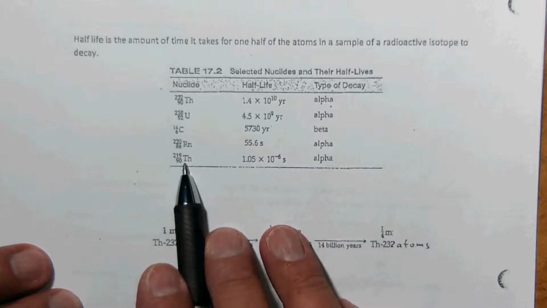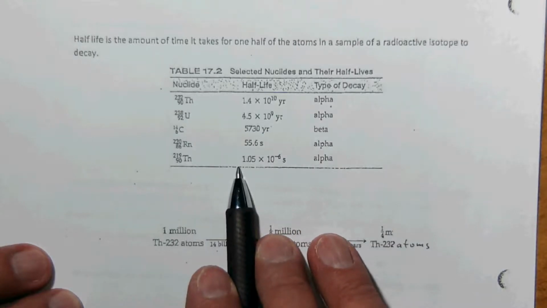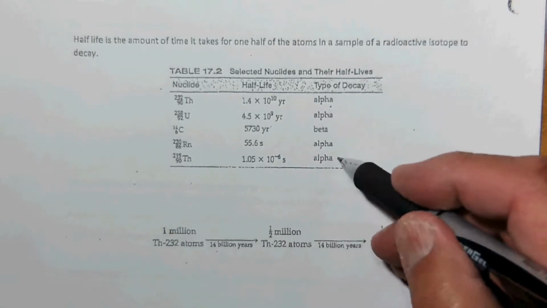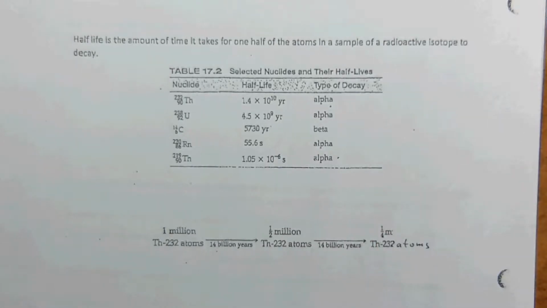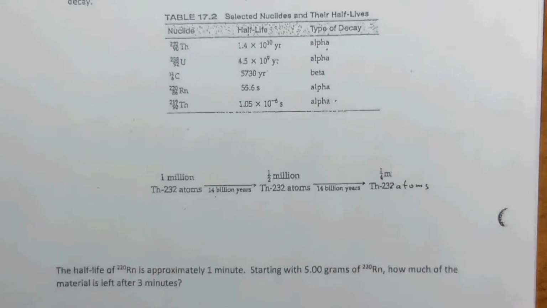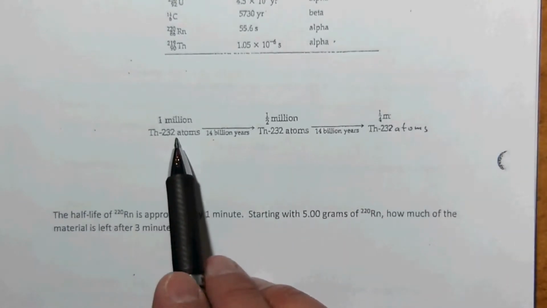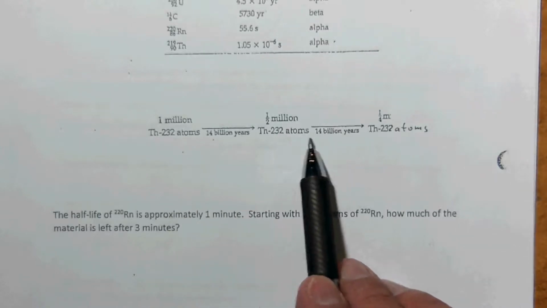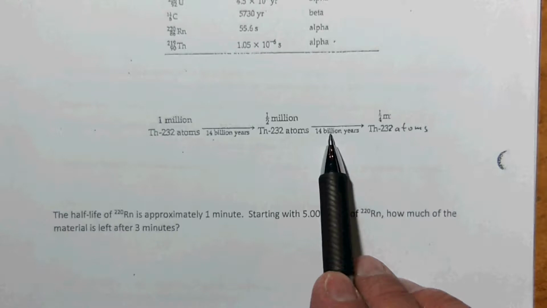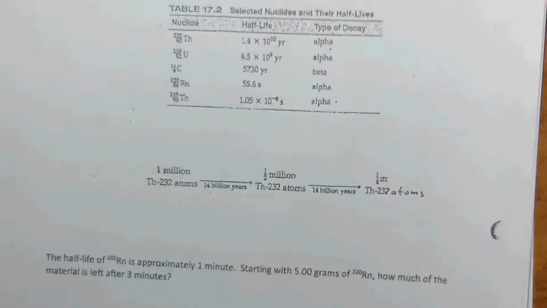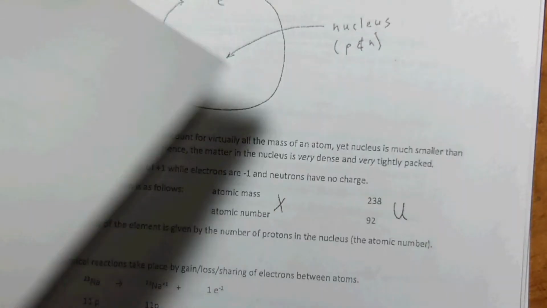If you had some of this under your bed, in 1 millisecond, they're all going to undergo decay, they're all going to kick out their radiation, and you're going to get fried. This is a much hotter material, so shorter half-life is hotter. And again, half-life is simply how long it takes for 50% of the atoms to decay. If you started with 1 million atoms, 14 billion years later, you'd have half as much. Wait around another 14 billion years, you've got half as much as you did a moment ago. So that's half-life.